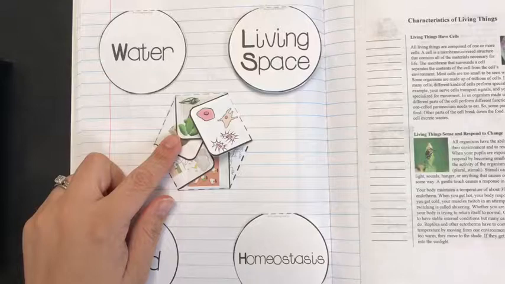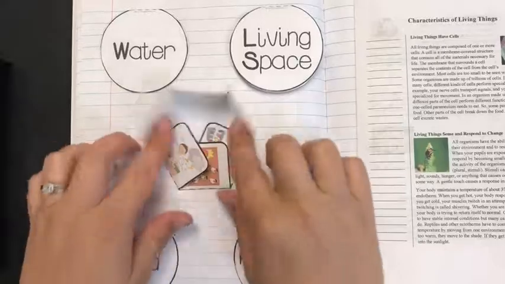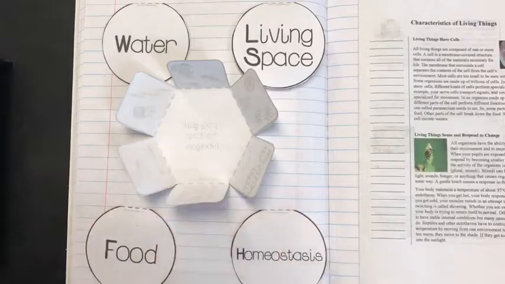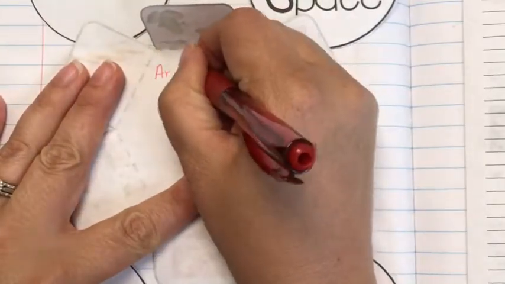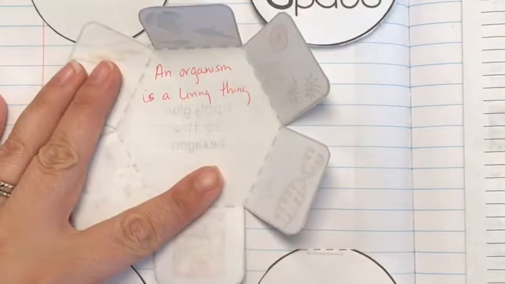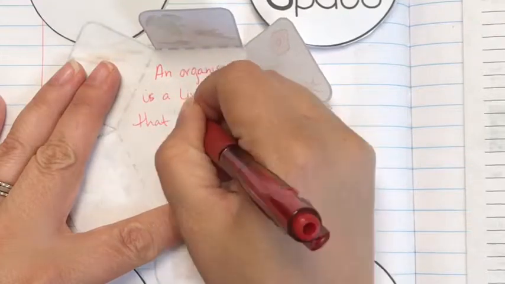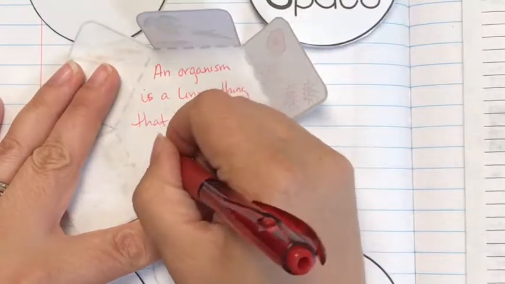So let's talk about this one real briefly and what I need you to do with it. This one is about all the things that creatures do that are living. In the center, I would like you to write the following. An organism is a living thing that carries out all basic life functions.